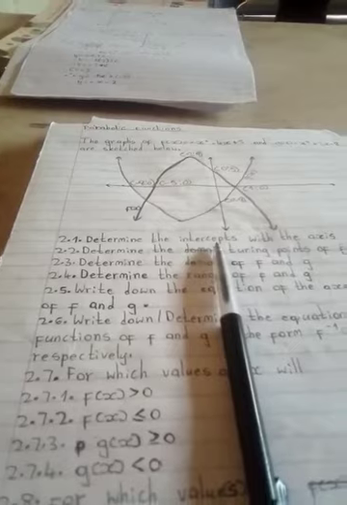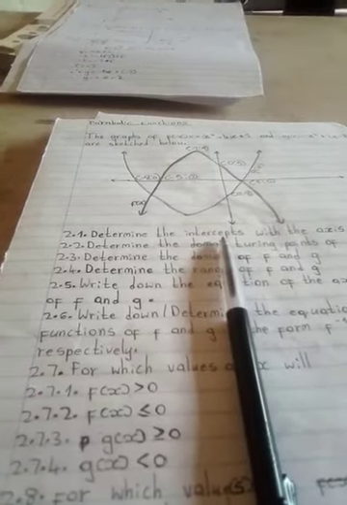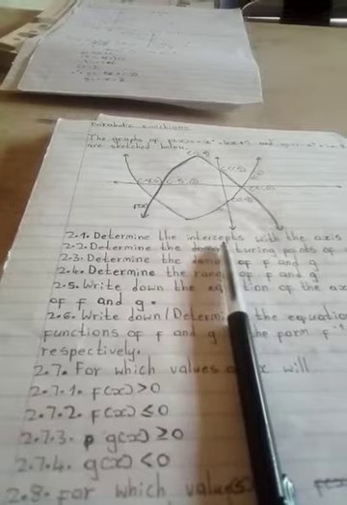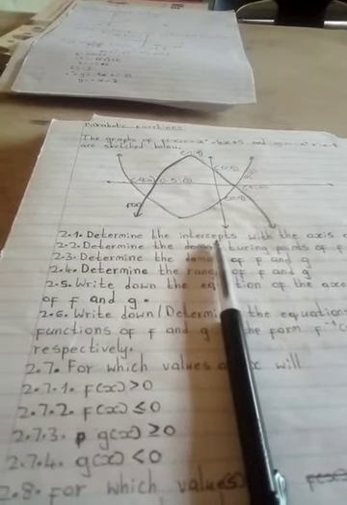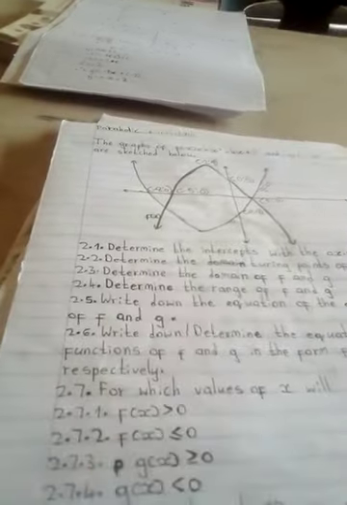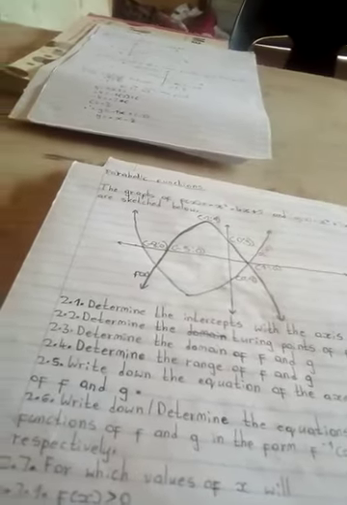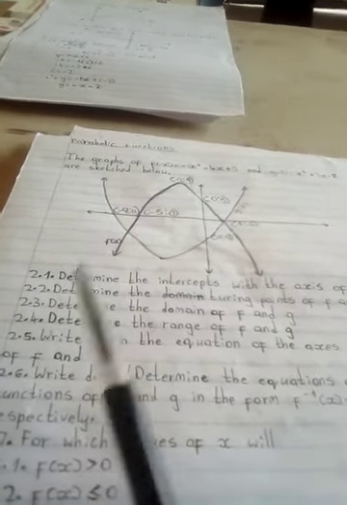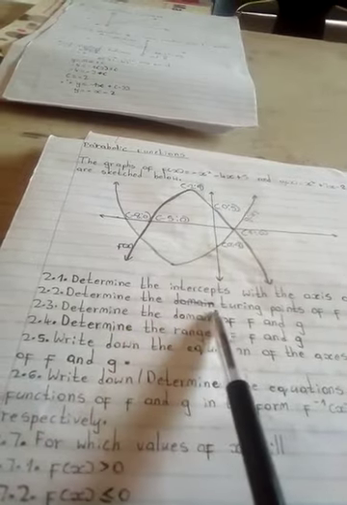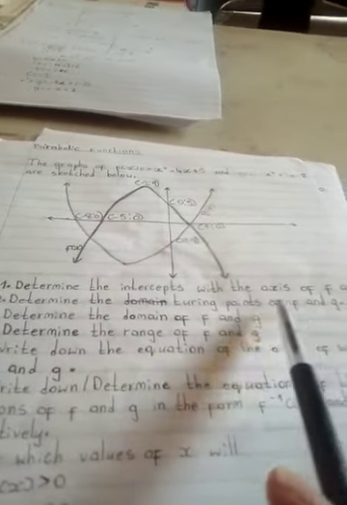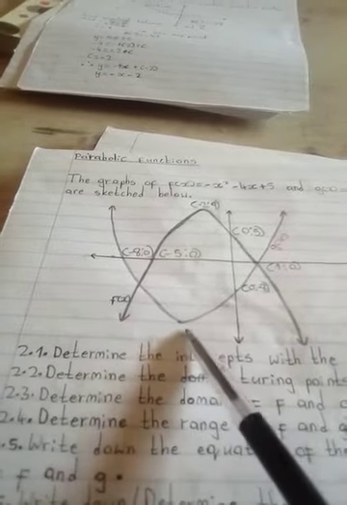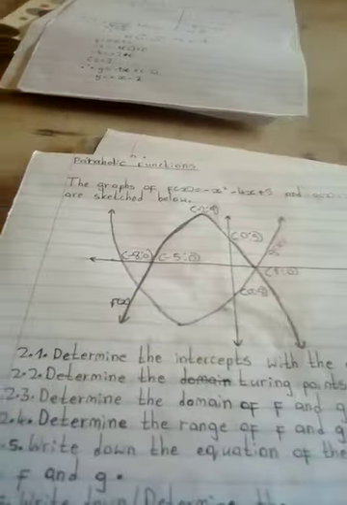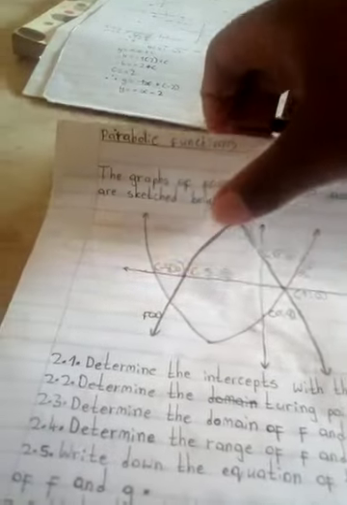I believe in the last video we did 2.1, if I remember very well. Now we are doing 2.2. Let's read what 2.2 wants us to do. I believe we were still on it, but we didn't finish it. 2.2 says determine the turning points of f and g. They want the turning point, the coordinates of here and the coordinates of here. If you don't mind, I will just put this aside so that we can work on here. We will start with f.